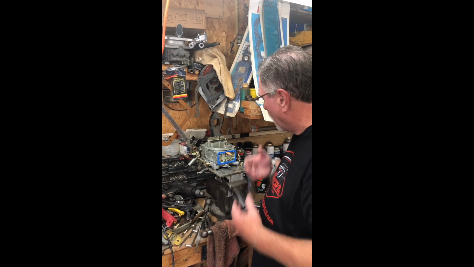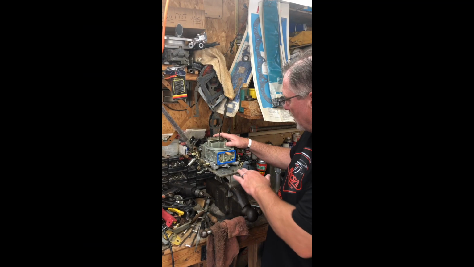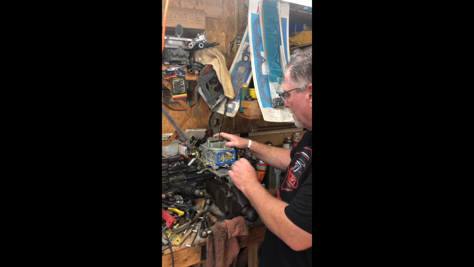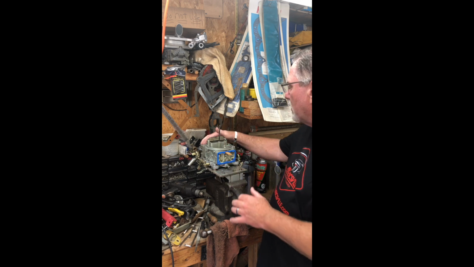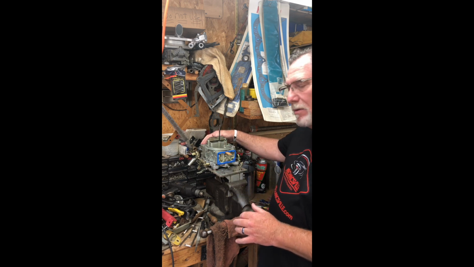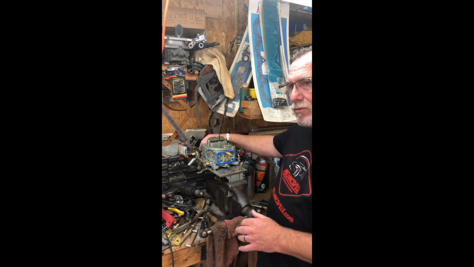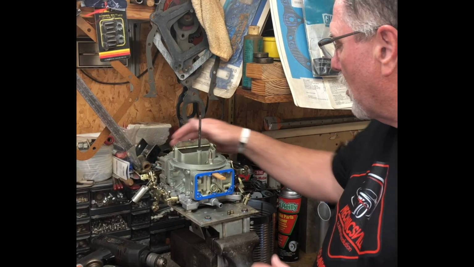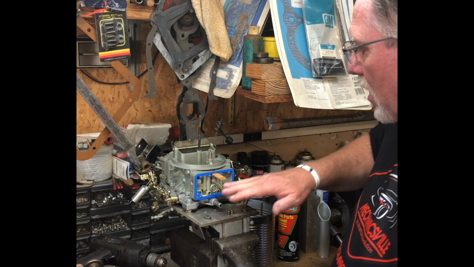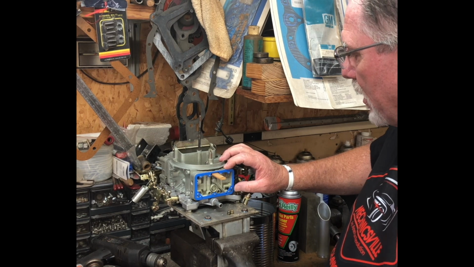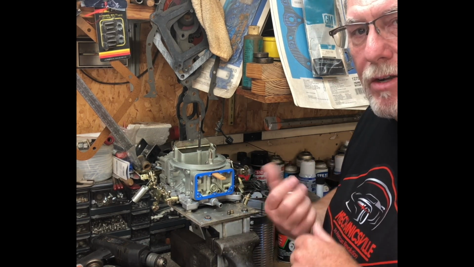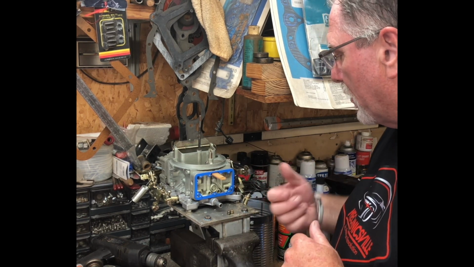We're here on the bench with the carburetor again. We've got it nice and clean, put back together. We've already put the jets back in the front bowl, secured the front bowl with a new gasket. We've cleaned the metering block up, placed it back on the carburetor, and I'm preparing to put new jets in the carburetor in the metering block.